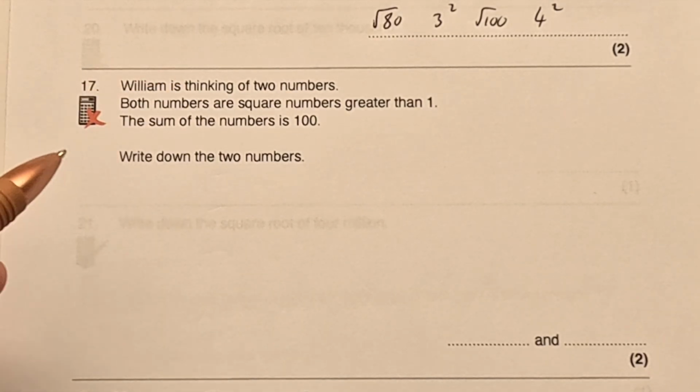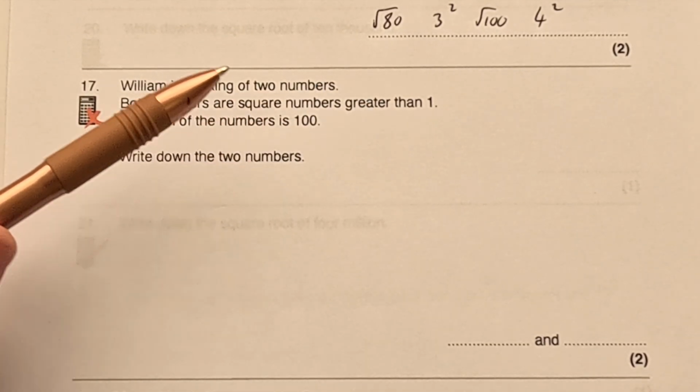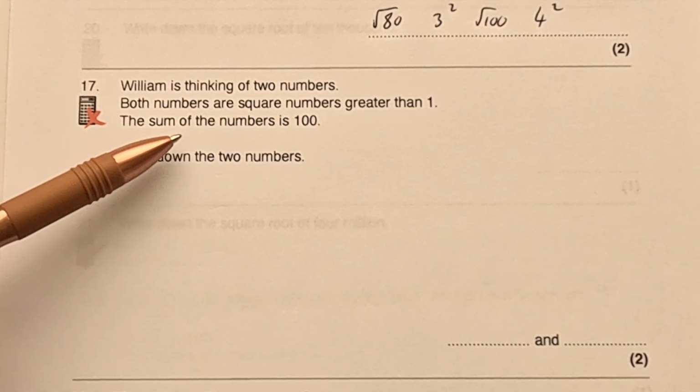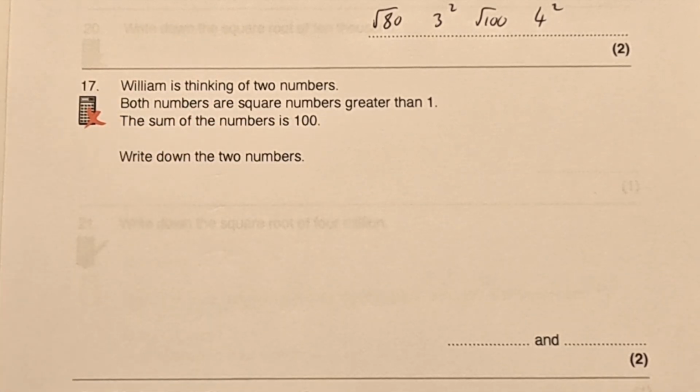He's thinking of two numbers, and they're both square numbers that are greater than 1. And the sum of the numbers is 100. Write down the two numbers. So they're both square numbers, and they have a sum of 100. That means they add together to 100. So we want to find two square numbers that when we add them together, we get 100.